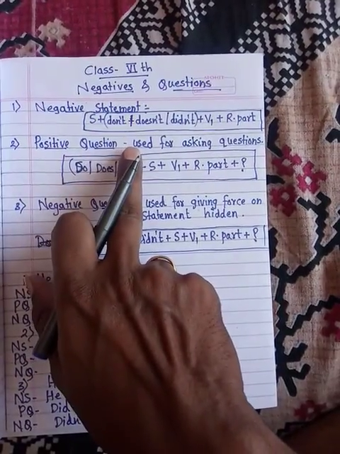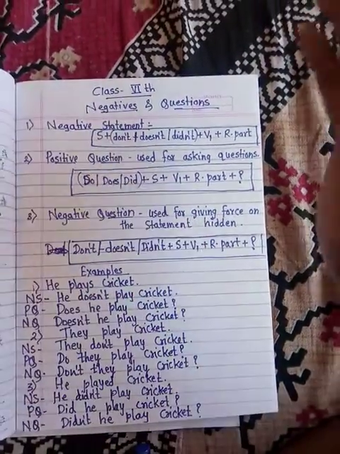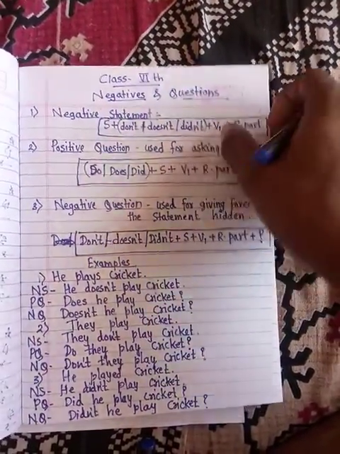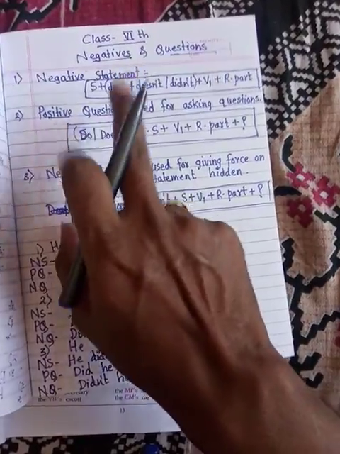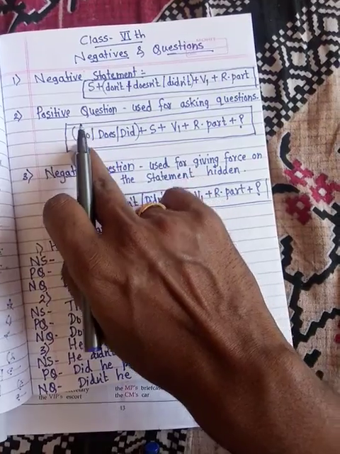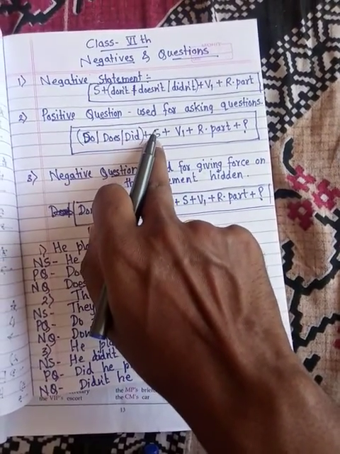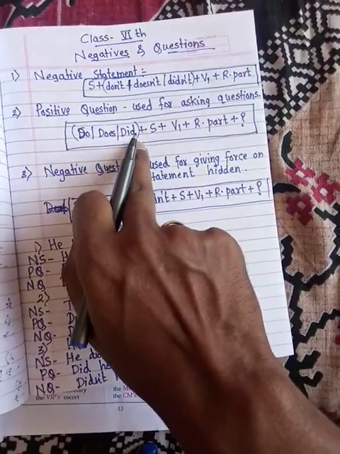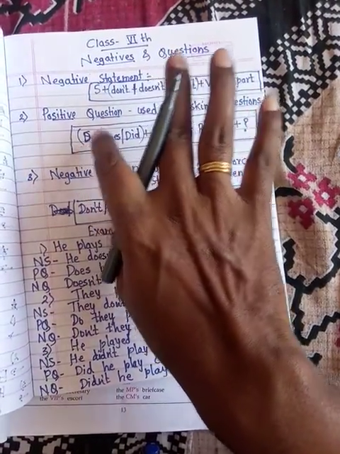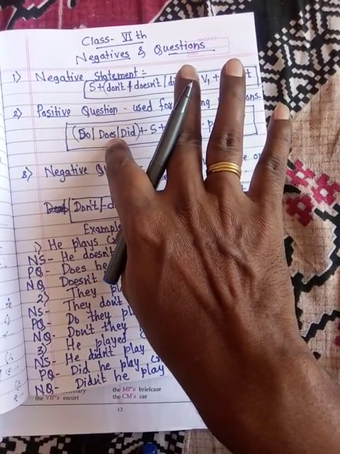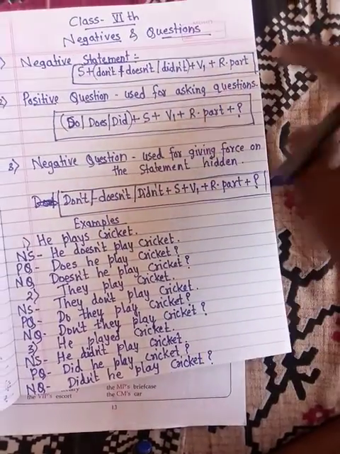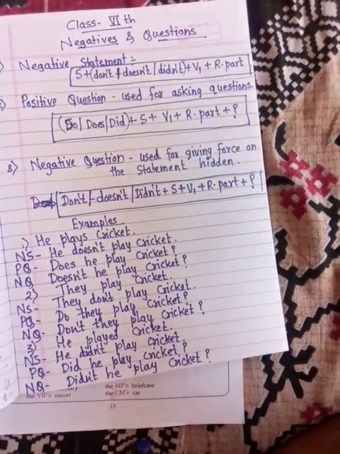Now positive question, what is it used for? For asking questions. When the speaker wants to know something, he or she prepares a positive question. But if a helping verb is not there, then how to prepare it? You have to begin with do, does, or did, one of these based on the form of the verb. For V1, do; for V1 plus s or es, does; for V2, did. Then take the subject, then the remaining part, and then give a question mark.